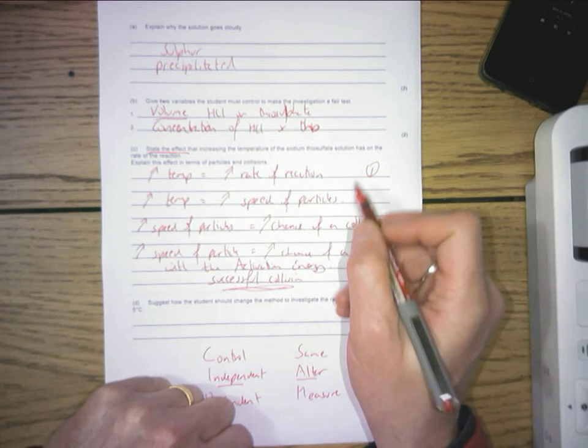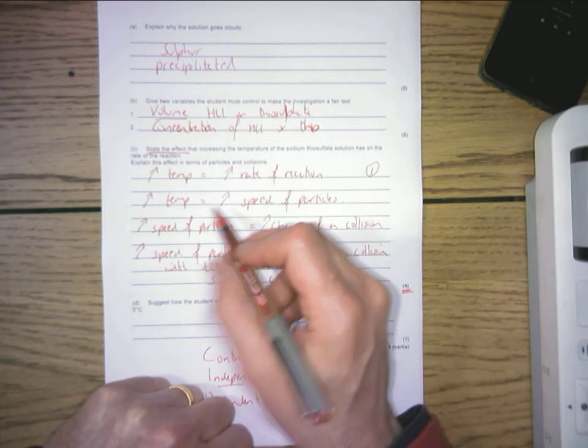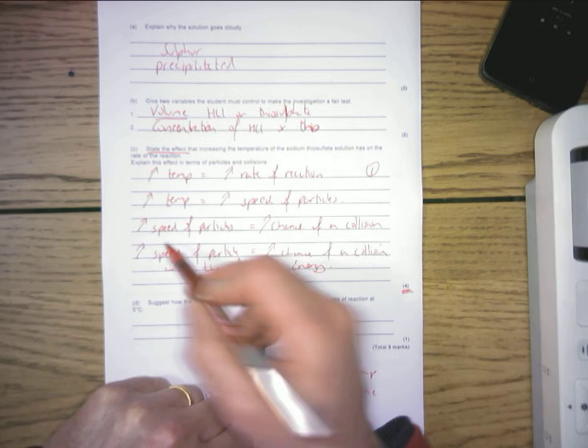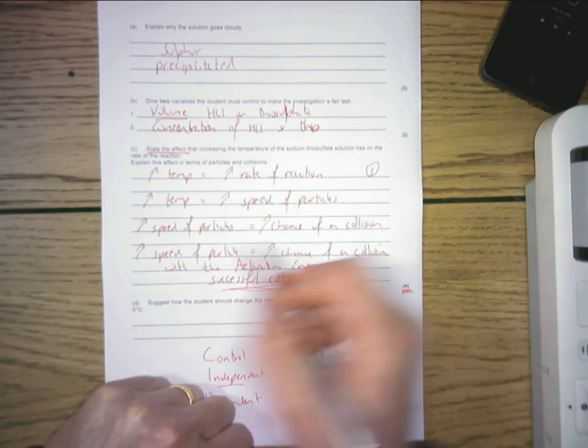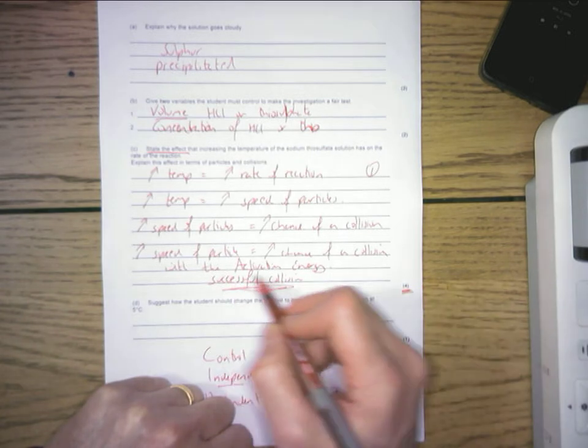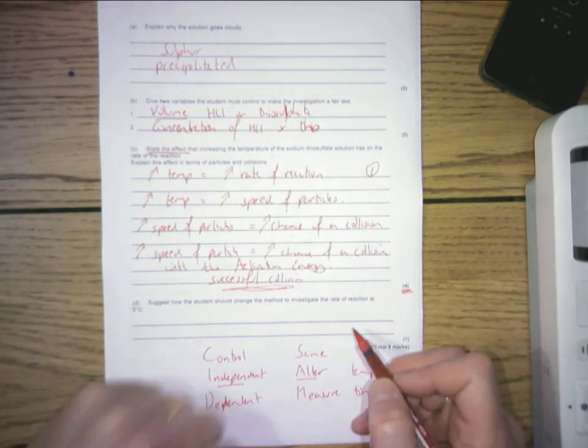So for temperature questions, we're going to say increased temp, increased speed of particles. Increased speed of particles, increased chance of a collision. Increased speed of particles, increased chance of a collision with the activation energy. Then we're guaranteed to get 4 marks.